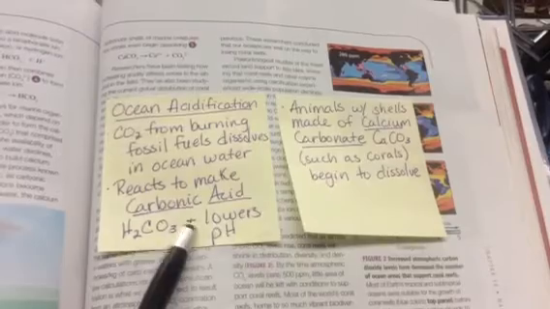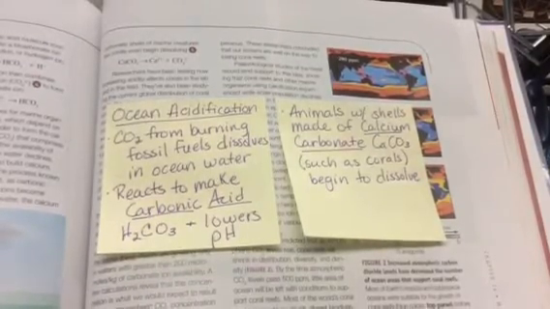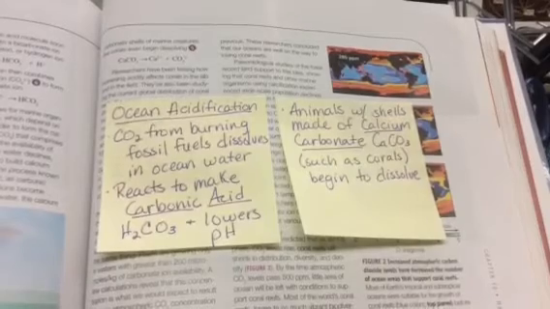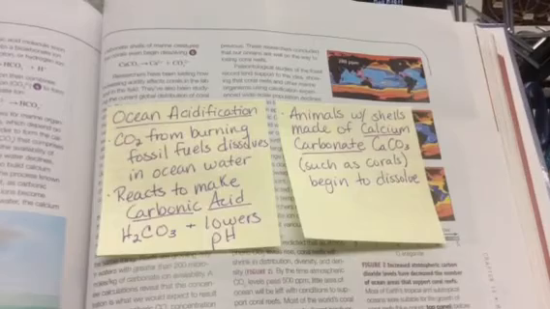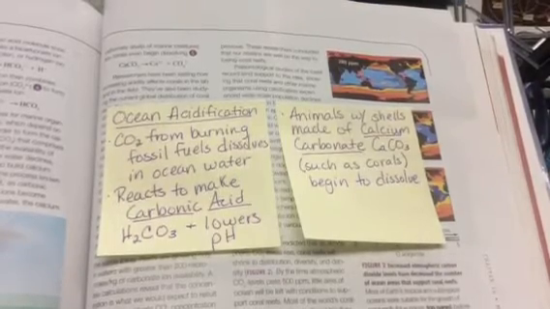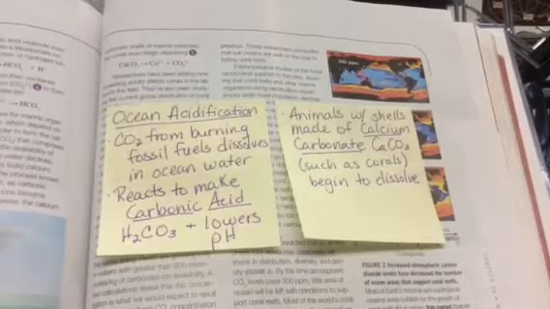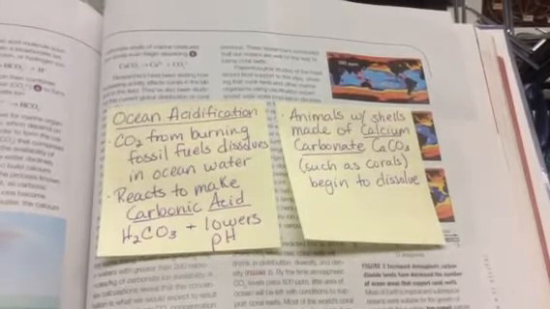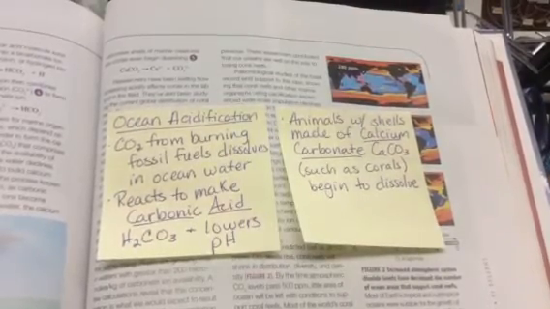It's an acid. And so now some critters in the ocean have shells made out of calcium carbonate, CaCO3, like corals, and they begin to dissolve in the more acidic water. We're talking about just slightly higher levels of acid. It's not like a huge drop in pH. It's a slight drop in pH, but it's enough to erode the shells.